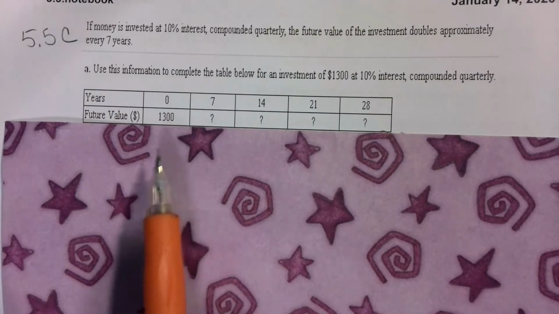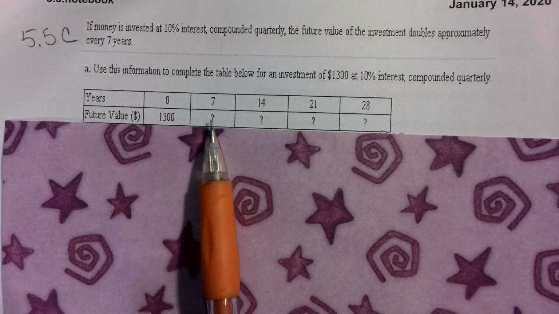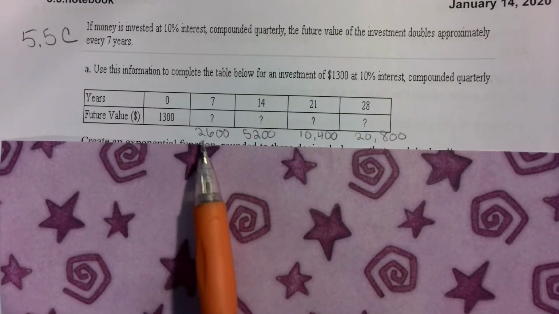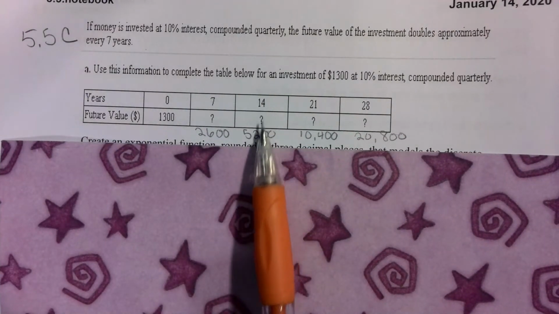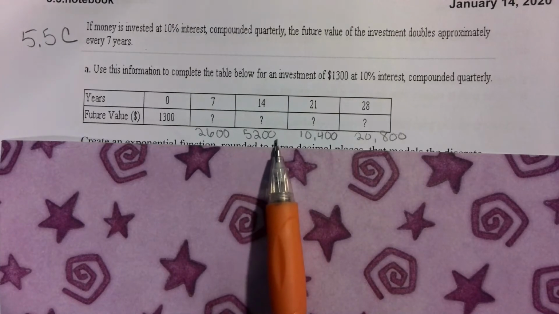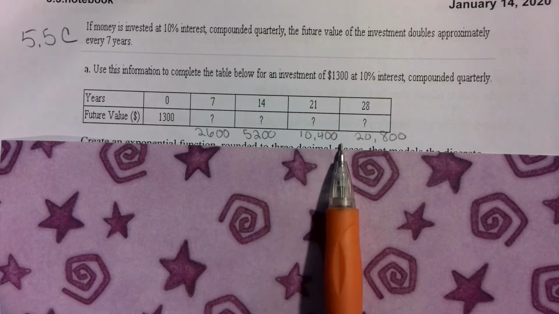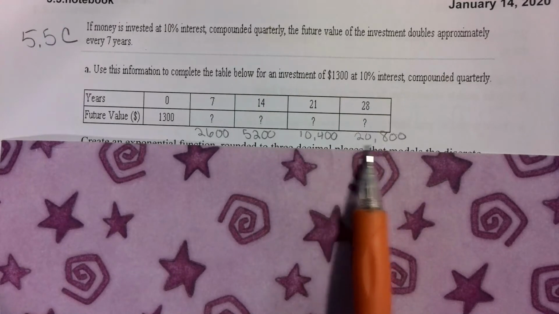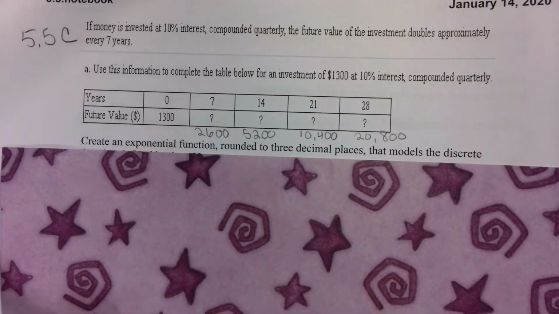We start with $1,300, and let's say it doubles in 7 years. So doubling the original amount there means that you would have $2,600. In another 7 years, it's going to double again to $5,200. Then in another 7 years, it'll double again, being $10,400. And in another 7 years, it'll double again to $20,800.